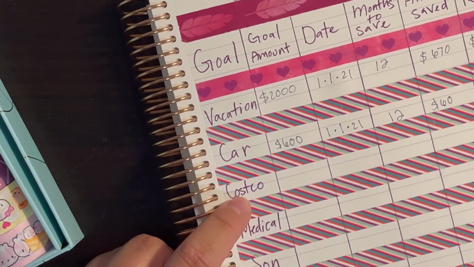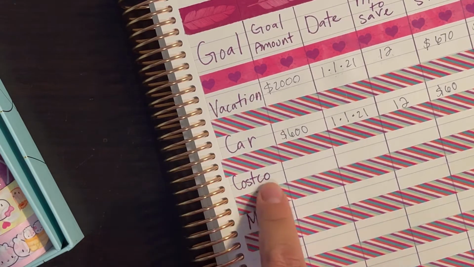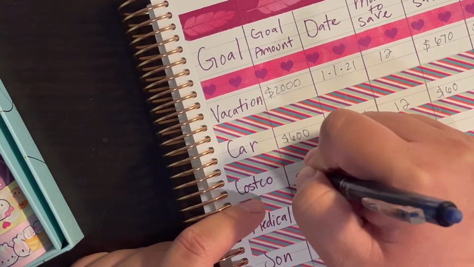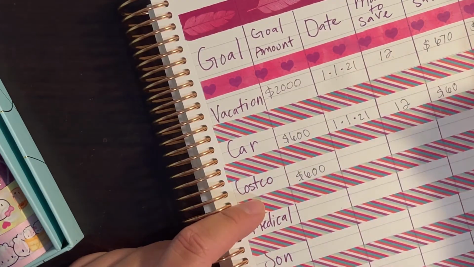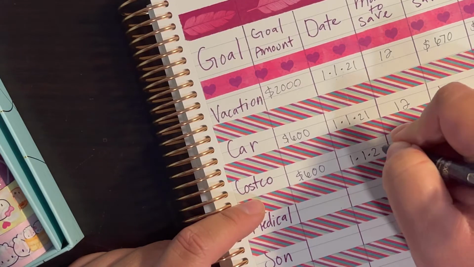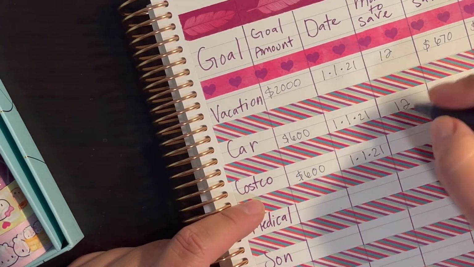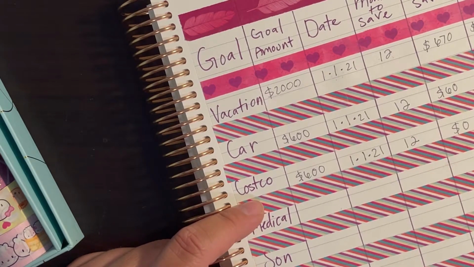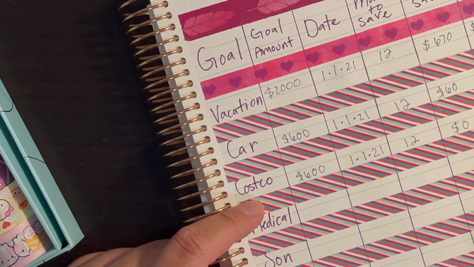For Costco, I'm gonna do $600, and I'm gonna start on the 1st as well. I'm gonna do 12 months, and I don't have anything in that account right now. So that means I have 600 left, which means I have to do 50 a month.